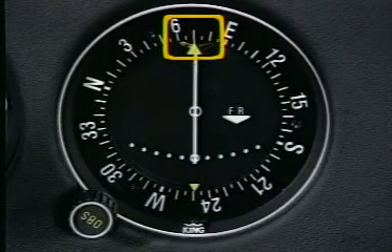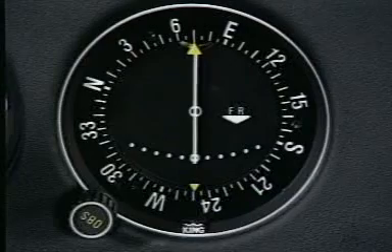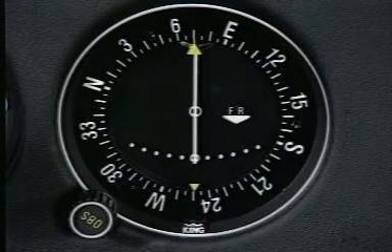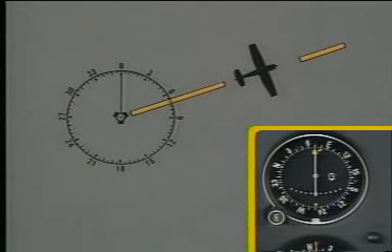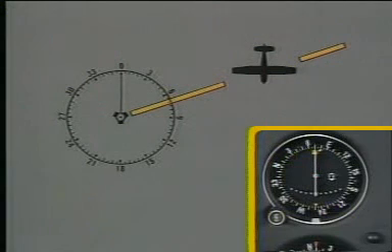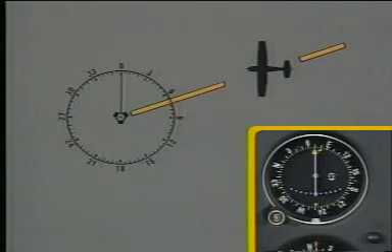Keep in mind that this display tells you where you are in relation to the station and not to the heading of the airplane. Here, for example, the airplane is located on the 070-degree radial from the station. The airplane could be pointing in any direction, and the VOR indicator would still read the same.